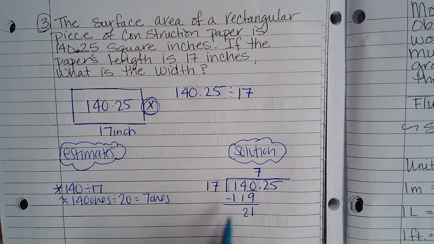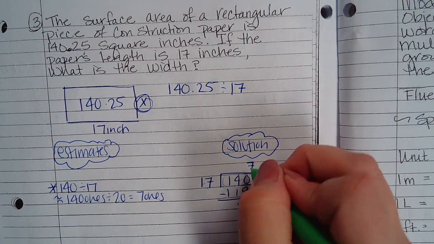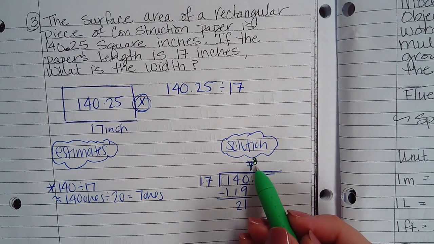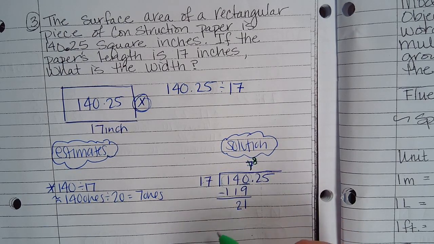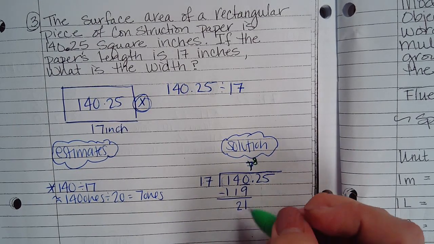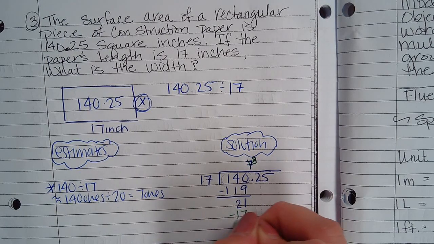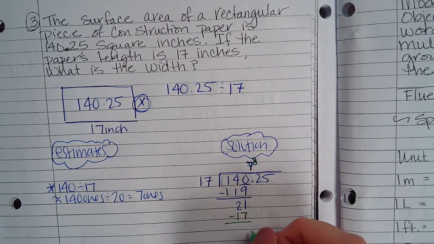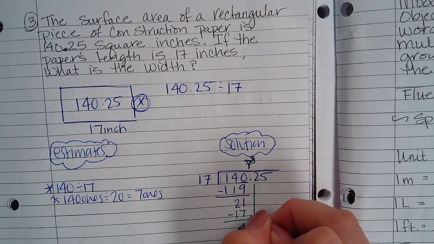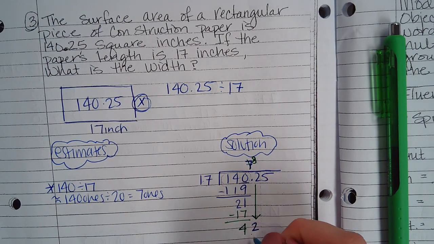I'll subtract, and my remainder is 21. Oops, I can get another one out of that, right? So I'm going to boost this up to 8. Now let's try this: 8 times 17. I'm going to subtract another 17 out of here because I just added one more. So I want to subtract that last 17 I added out. Now I have 4. I'll bring down my 2, so now I have 42.